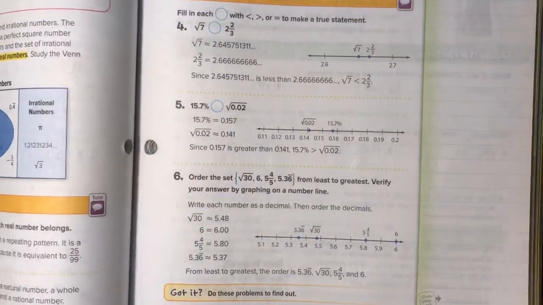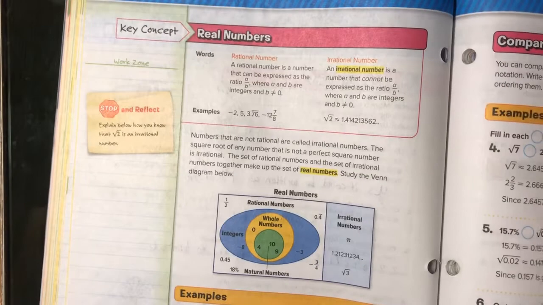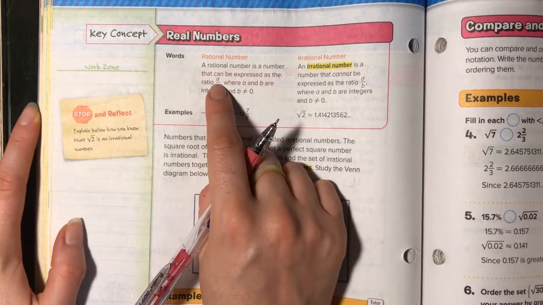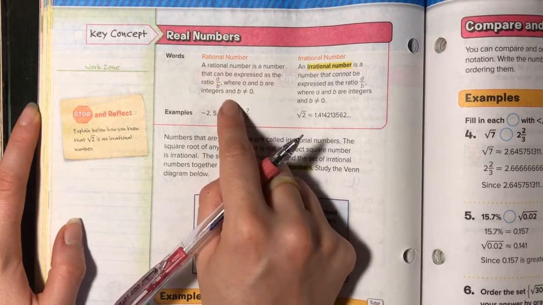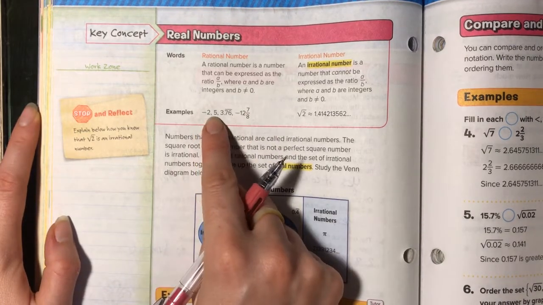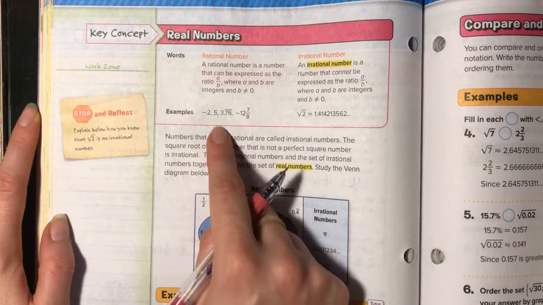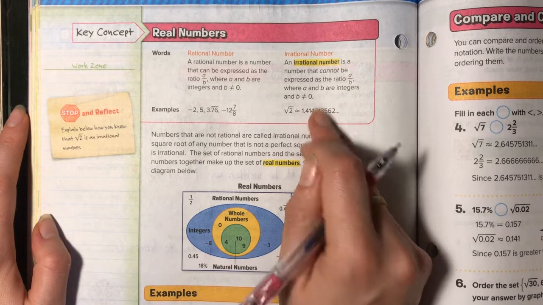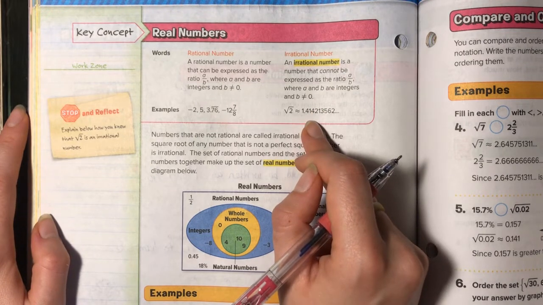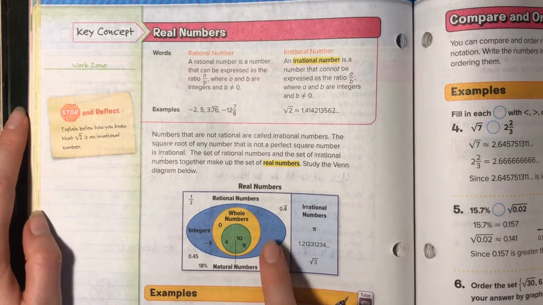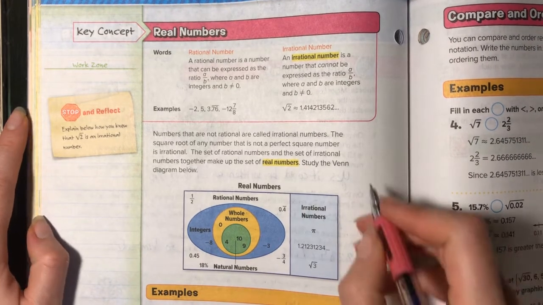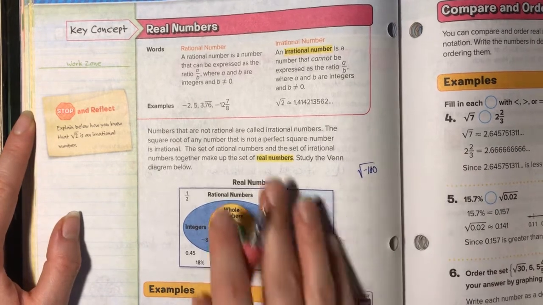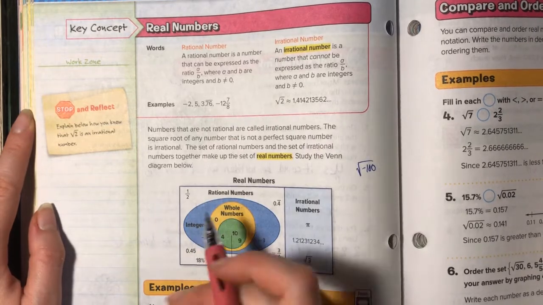Oh, look, they have their chart right here. A rational number is a number that can be expressed as the ratio a over b, where b can't be 0. So these things: integers, repeating decimals, fractions. An irrational number is a number that cannot be expressed as a ratio. But it's still real. Now, in an earlier lesson, we talked about how square root of negative 100 couldn't be real. Square root of 8 is still real.